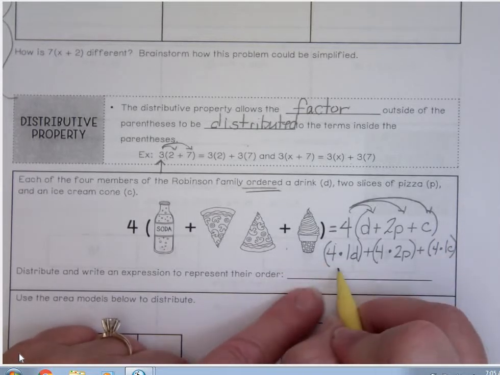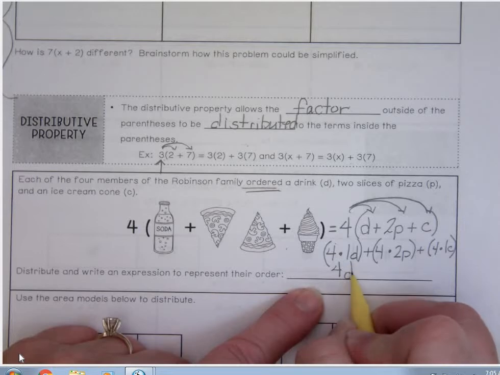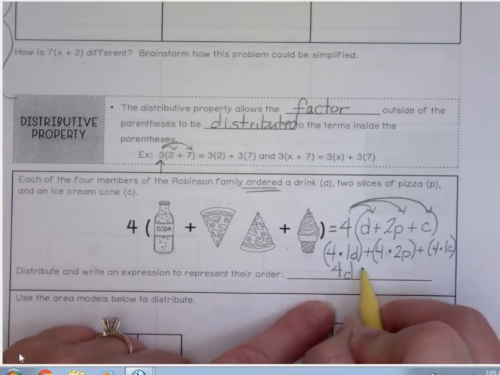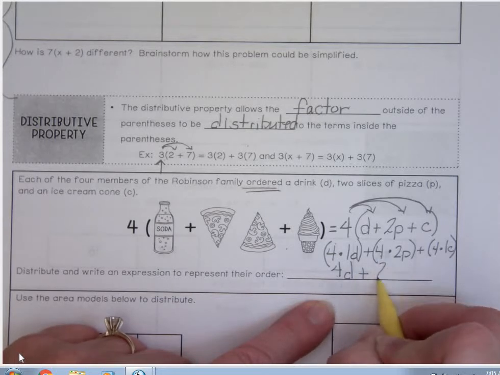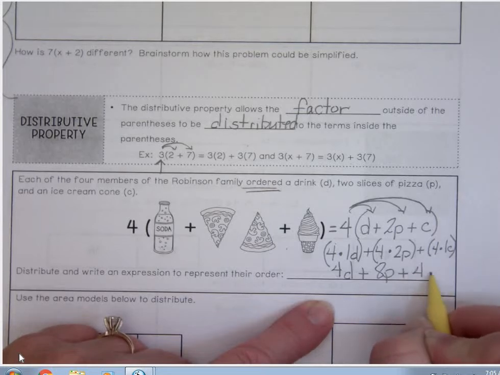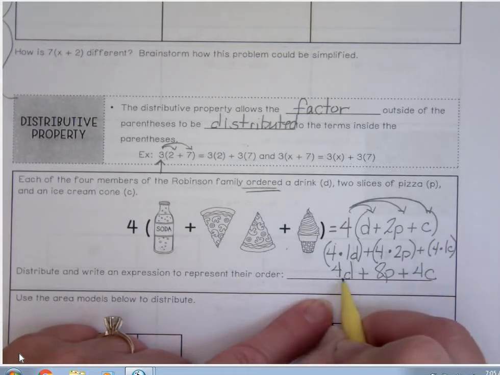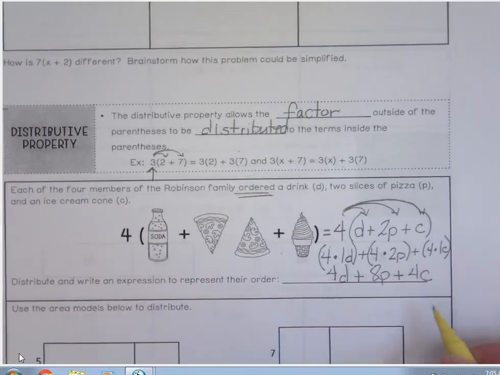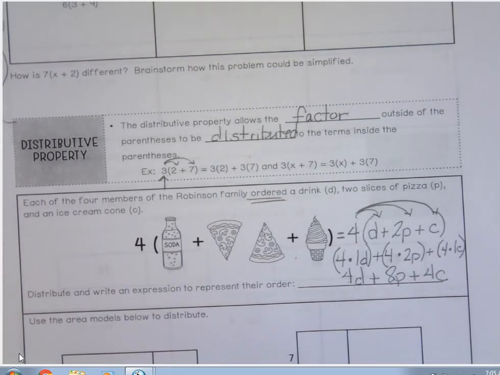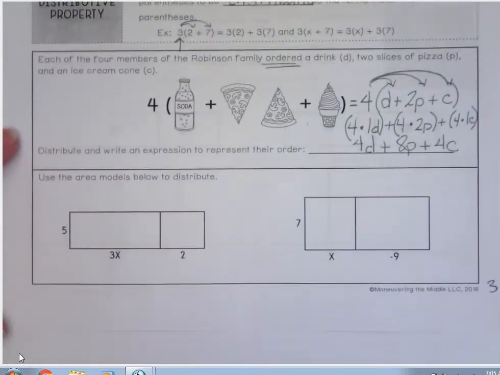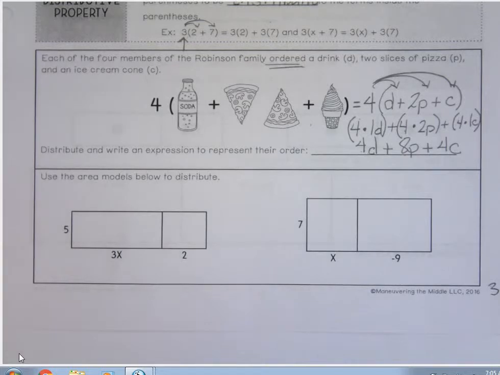So 4 times 1 is 4, and you just bring the d down as a 2-factor term. 4 times 2 is 8. Bring the p into your final simplified answer. So we have 3 terms, all positive. Now we're going to look at a model, another way of visualizing the distributive property.